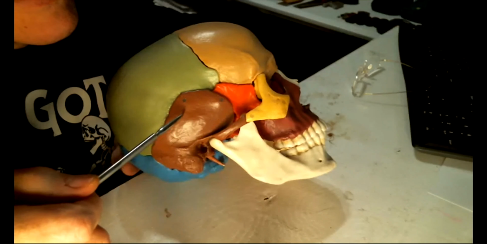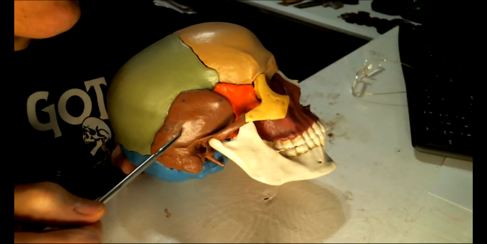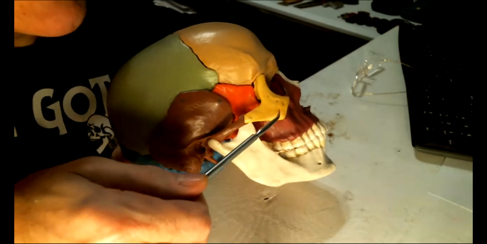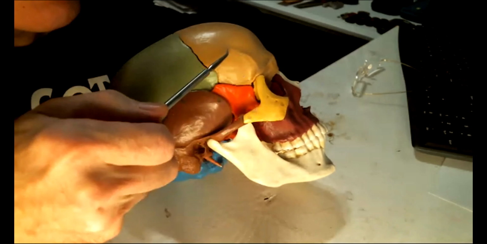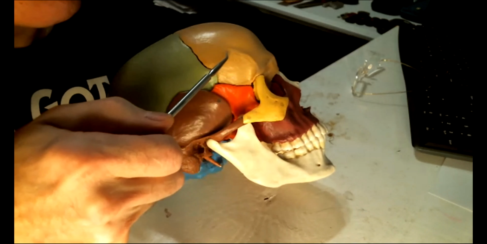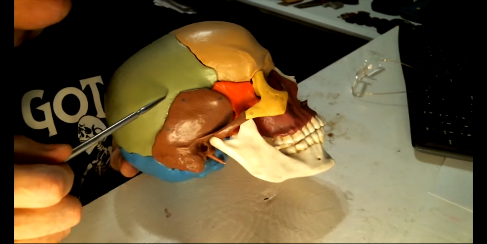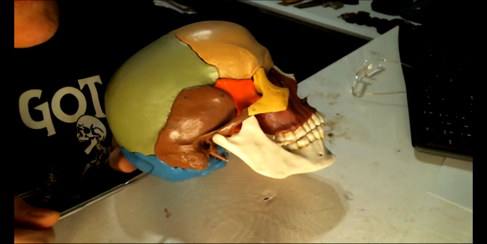And then viewing laterally, we have the sphenoid bone here. We have the temporal bone. We have the zygomatic bone. And of course, the frontal bone again. And green here is the parietal bone. And in blue here is the occipital bone.